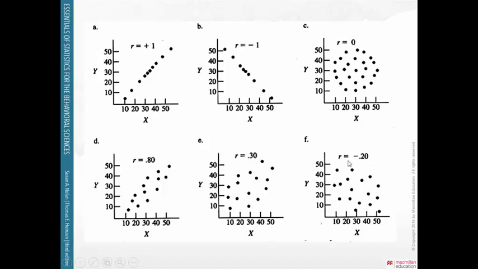And then here's a correlation of negative 0.20. Now we've got generally a downward sloping line. And again, there's even more variability in the pattern of the dots. And so this is an even less strong correlation than the 0.30.